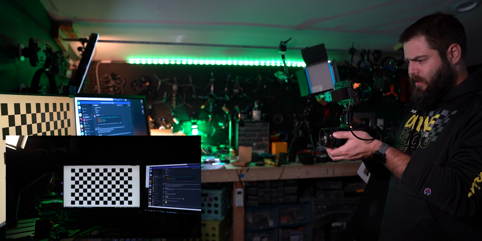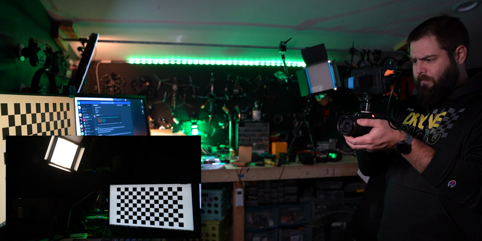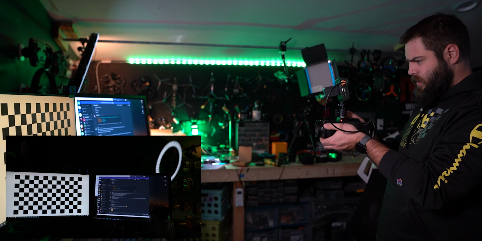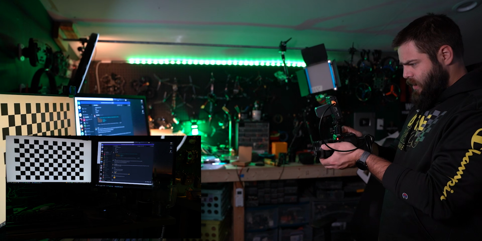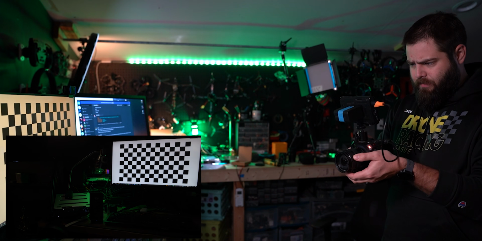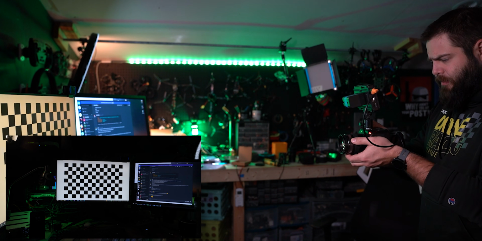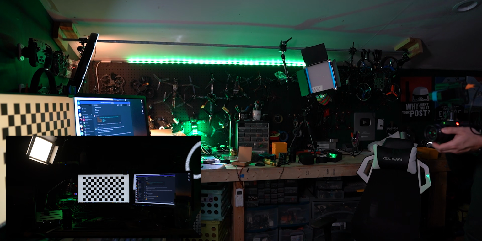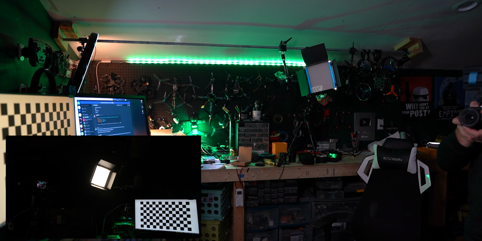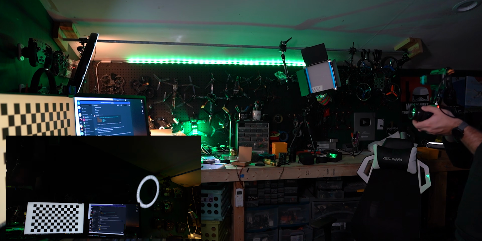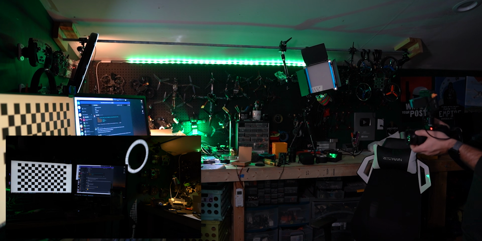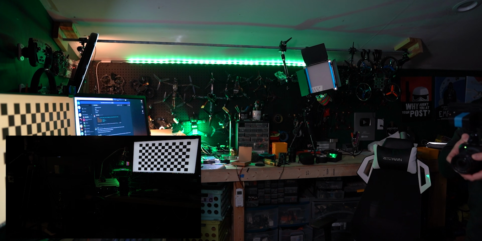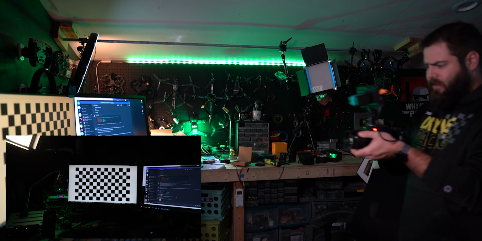Take a step back. Double check my focus, bottom right, bottom left, top right. Center it back up, take another step back, double check my focus, bottom right, bottom left, top left, top right. And that should be enough data to get this done.